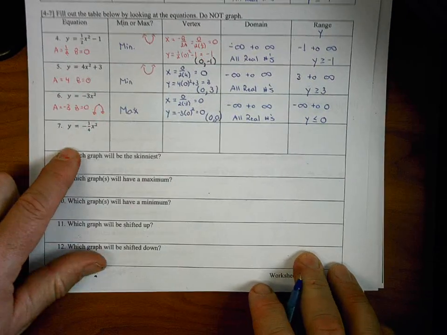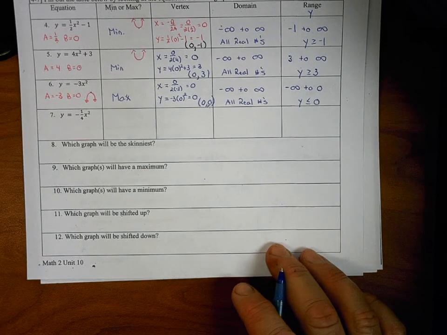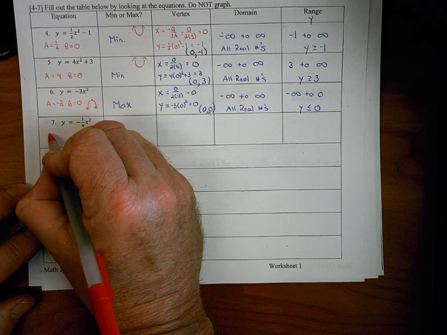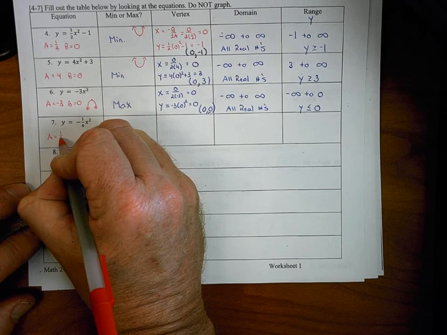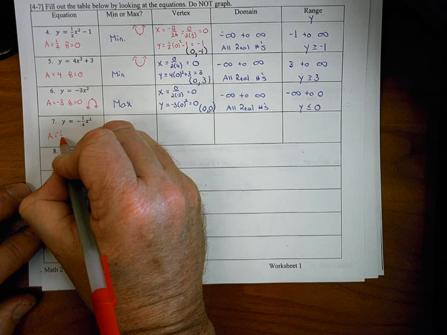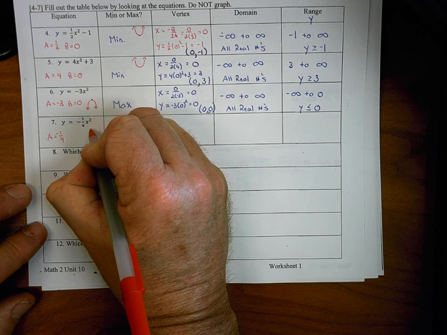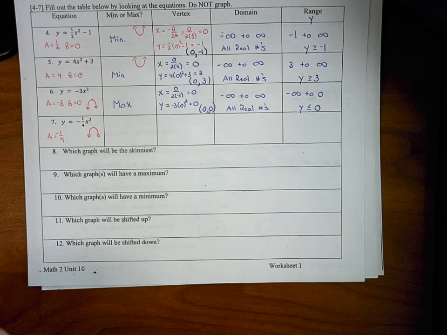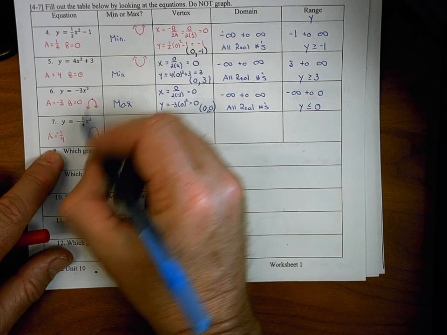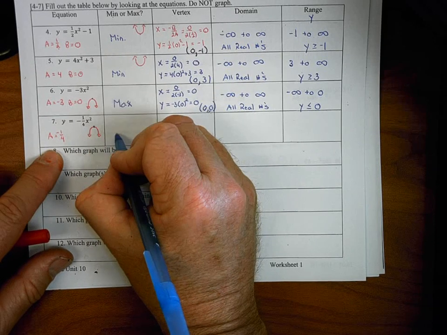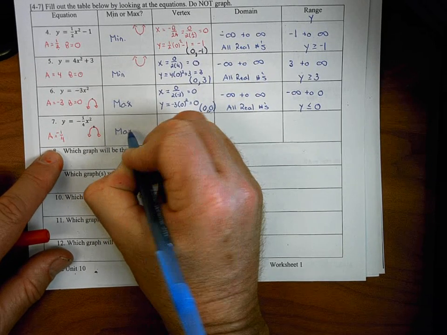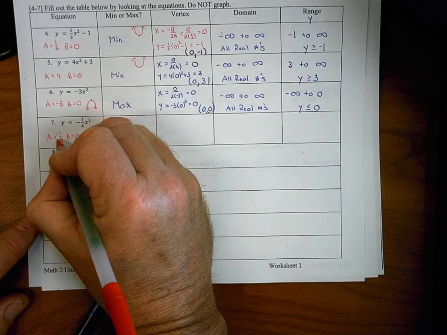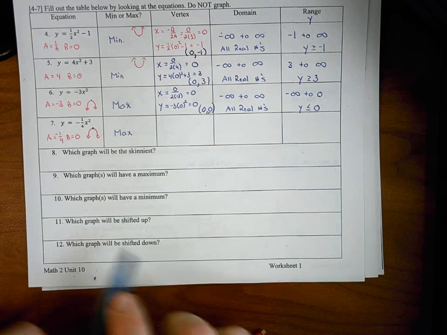Last one, number 7, y is equal to negative 1/4 x squared. Okay, so I know that my a value for my quadratic equation is negative 1/4. It's negative, so that means my parabola is going to be continuously going down. So what does that give me, a min or a max? It gives me a max. Okay, then I also know that my b value is 0.